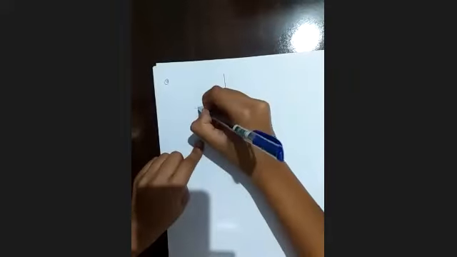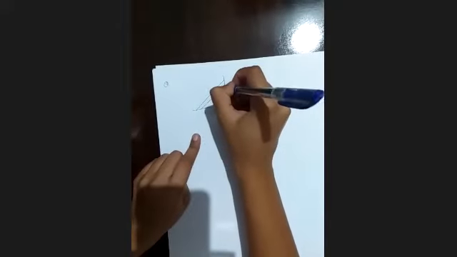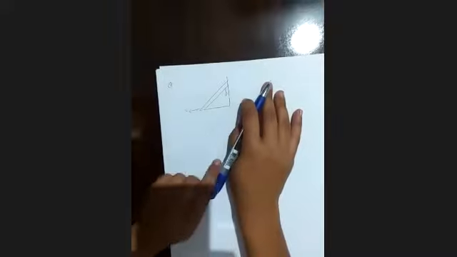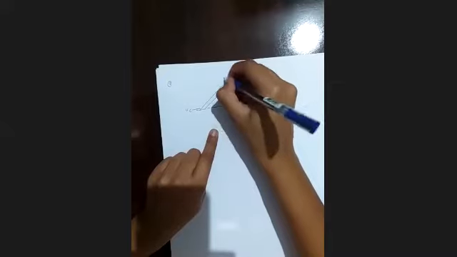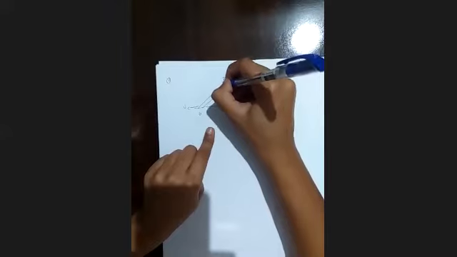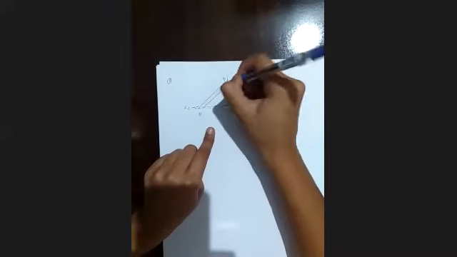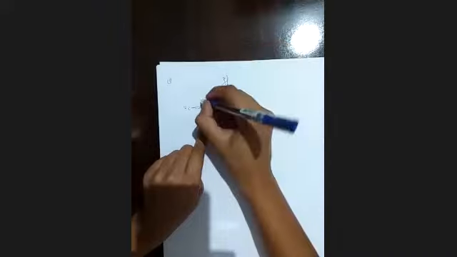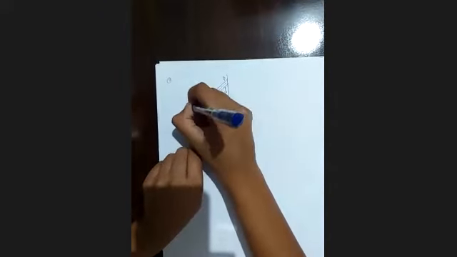Second example. Suppose this is a support and here is a scale like this, and it is moved with velocity. It is moved in this direction, and this will be in this direction. It is moving like this. So this is a point A and this is a point B. So this is velocity VA, and this is VB.